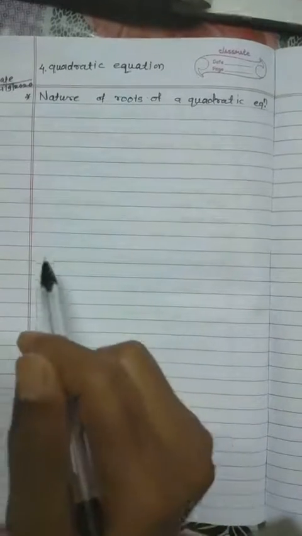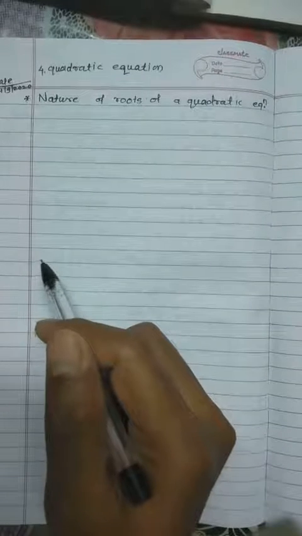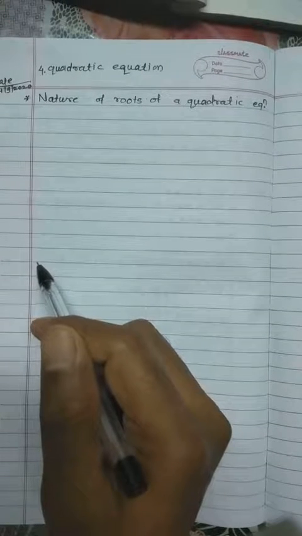Students, today we will discuss the fourth chapter, quadratic equations. The next point is the nature of roots of the quadratic equation.